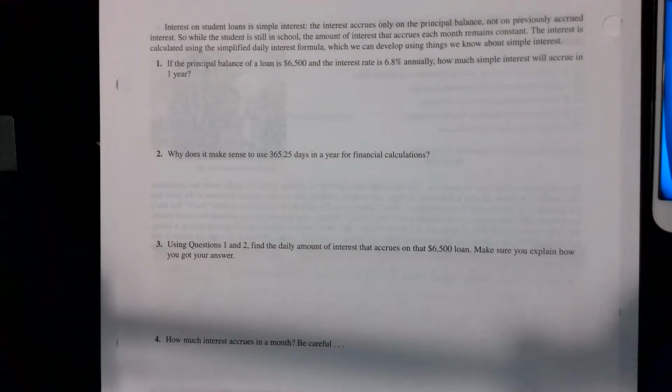Now we'll go here to page 352. It says interest on student loans is simple interest. The interest accrues only on the principal balance, not on previously accrued interest. So while the student is still in school, the amount of interest that accrues each month remains constant. The interest is calculated using the simplified daily interest formula, which we can develop using things we know about simple interest. If the principal balance of a loan is $6,500 and the interest rate is 6.8% annually, how much simple interest will accrue in 1 year?